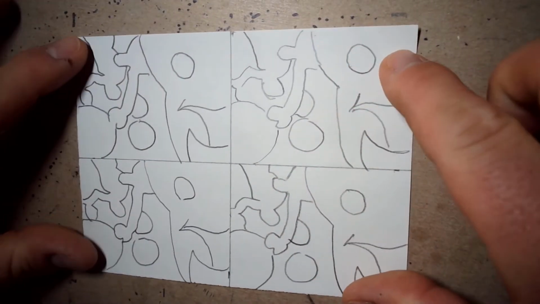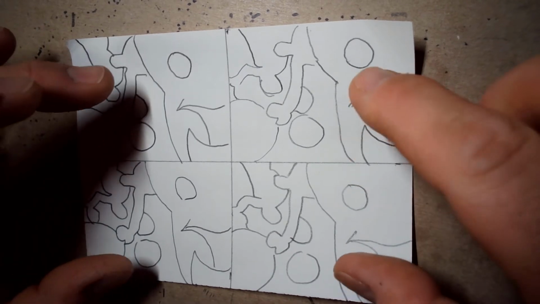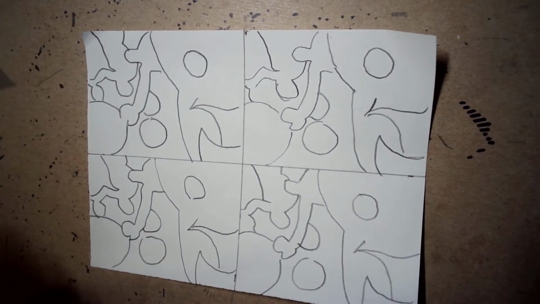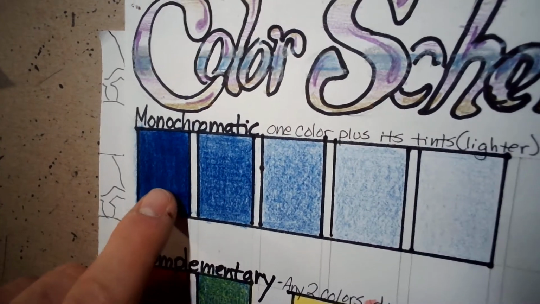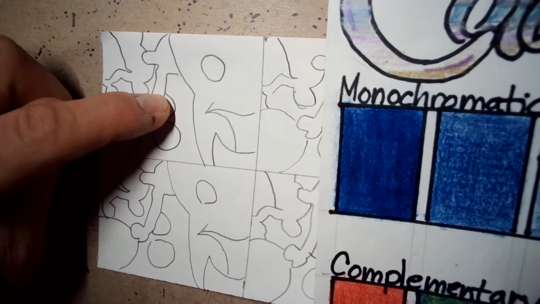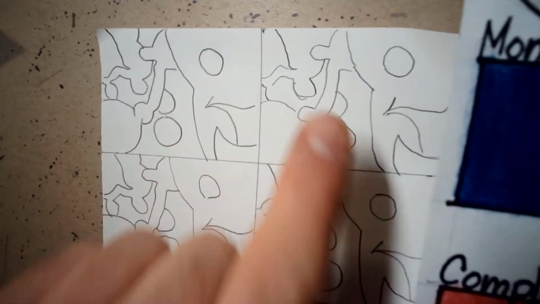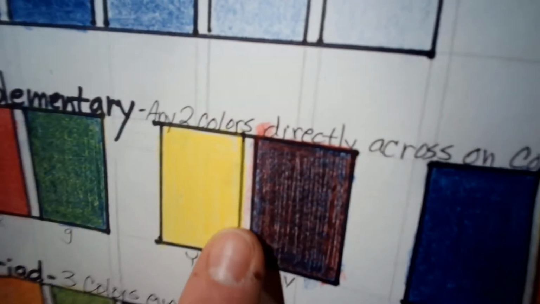What you want are four of the exact same thing so that it shows what changes it makes when you do the color scheme. So you'll have your monochromatic color scheme. You'll choose a color and use the lights and darks here. You'll choose a complementary set.